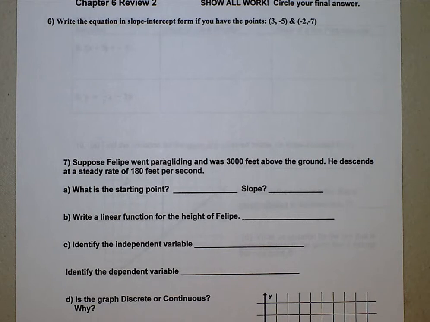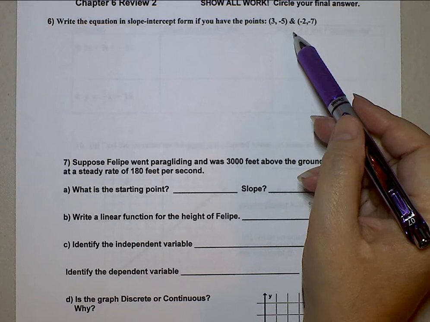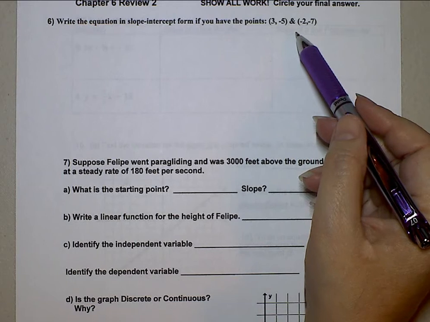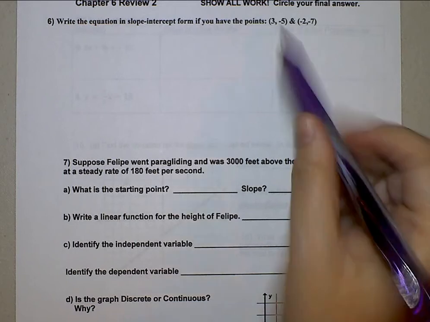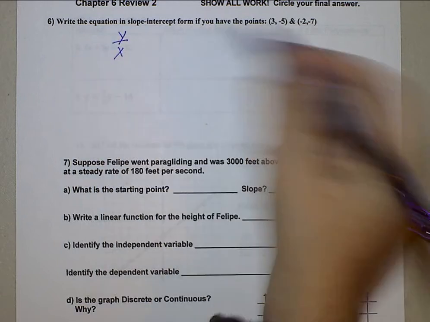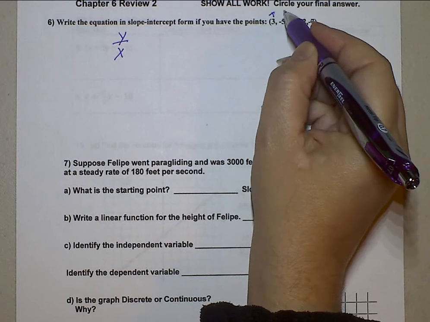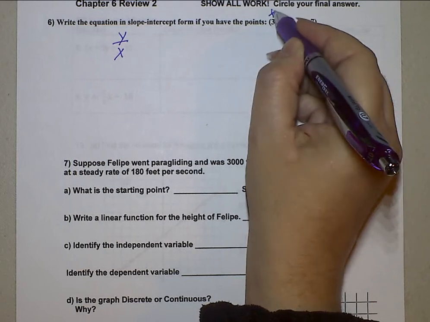Write an equation in slope-intercept form through the points given. So the first thing I have to do is find my slope. How do I find my slope? It's my y's subtracted over my x's. So I'm going to go, this is my x, and that is my y.